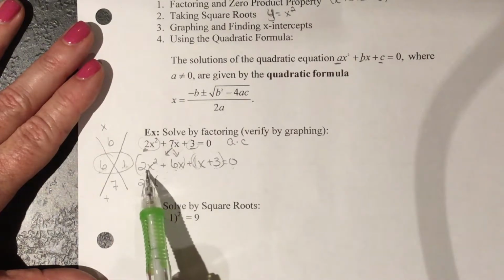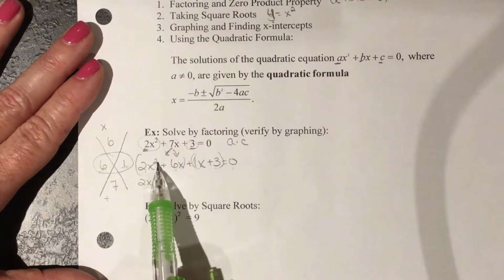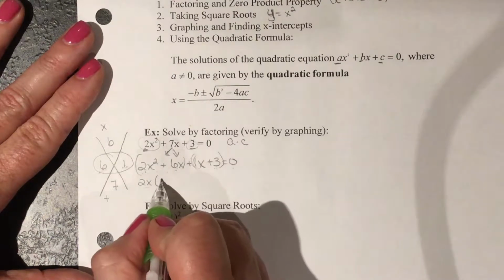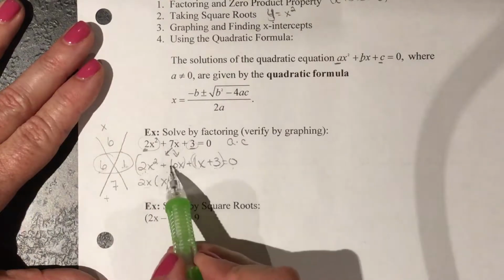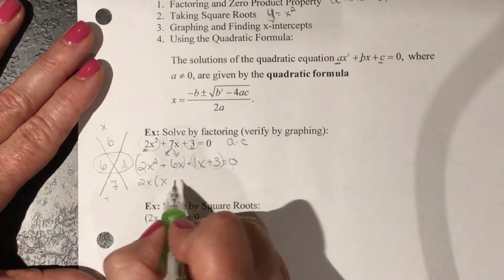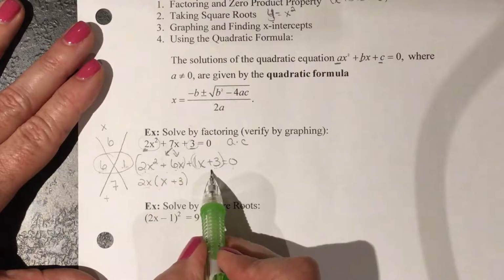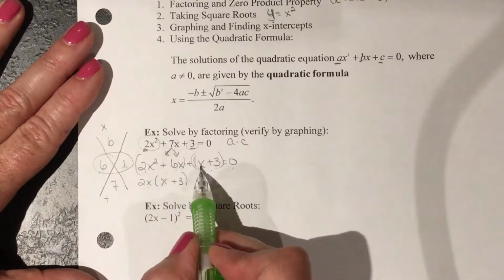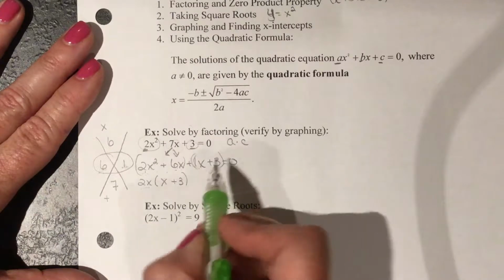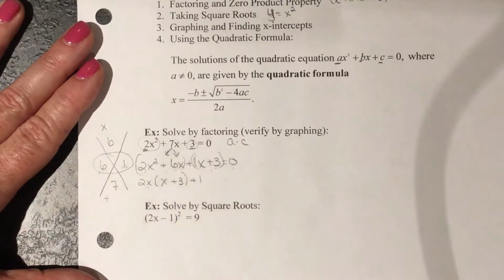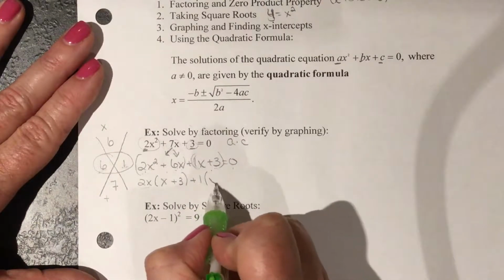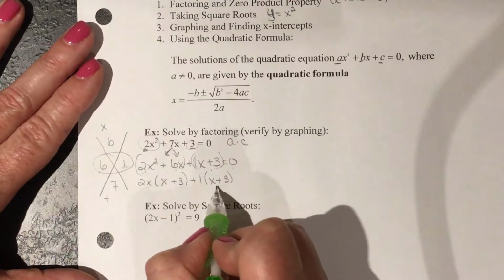So I look at this as a division problem. 2x squared divided by 2x leaves me with just 1x. 6x divided by 2x is a positive 3. Then I move to the second set of parentheses, and 1x plus 3 does not have a common factor other than 1. So I pull the 1 out, and I'm left with x plus 3.